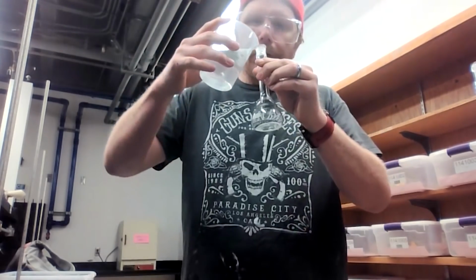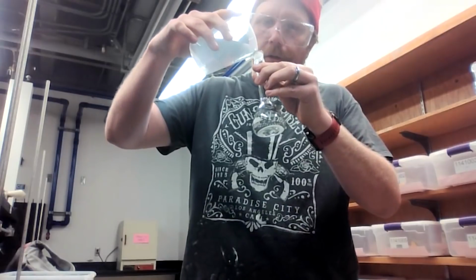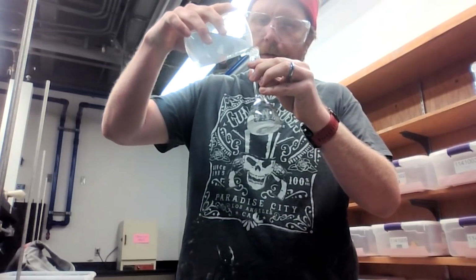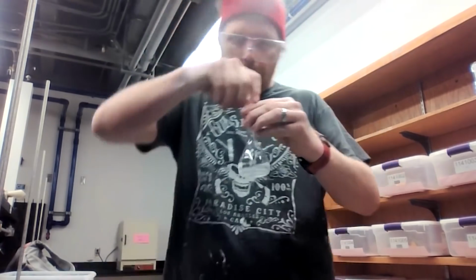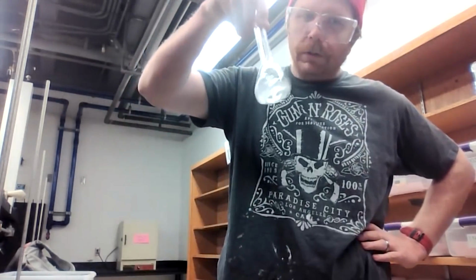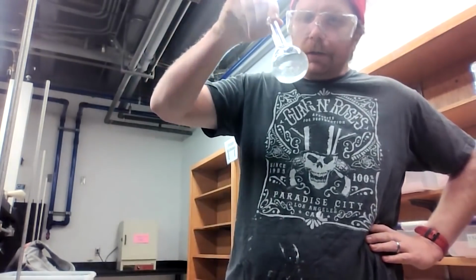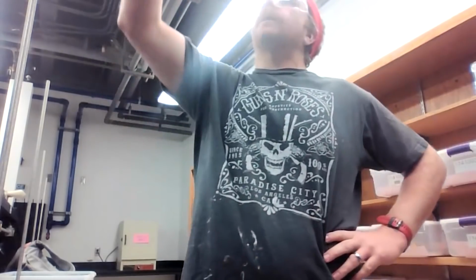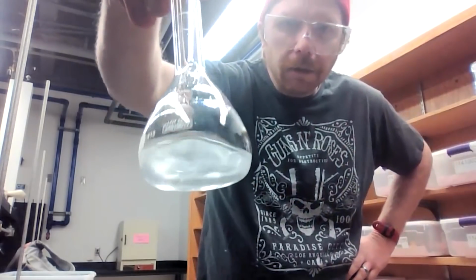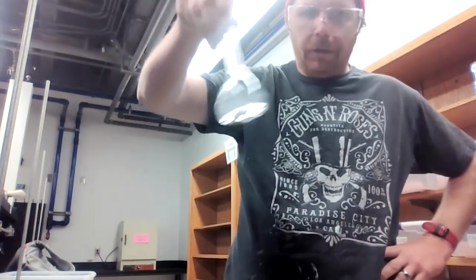I'm going to transfer water into this until my bulb at the bottom of this volumetric flask is approximately half full. I'm going to swirl, swirl, swirl, because I want this sodium chloride to go into solution. Now this takes a little bit of time, but you can see it's cloudy, but it's going into solution.